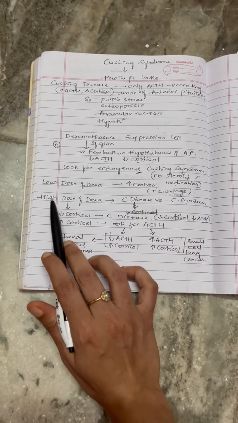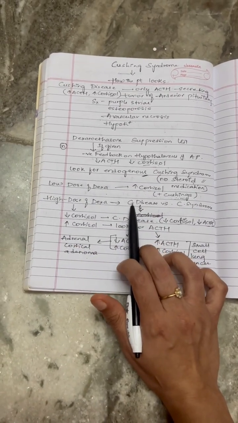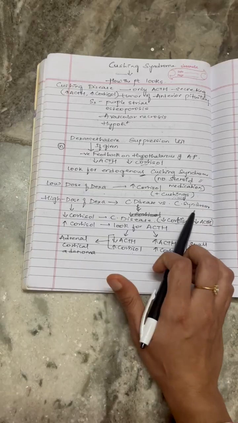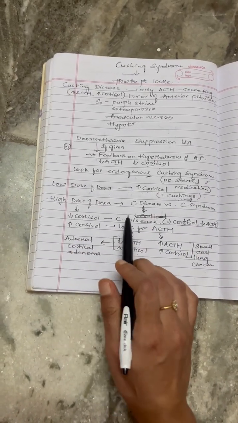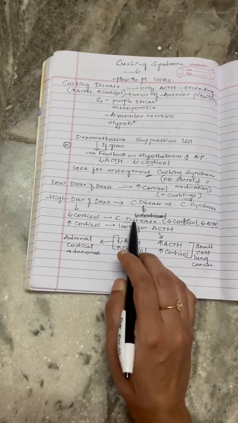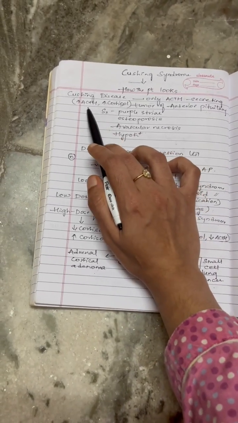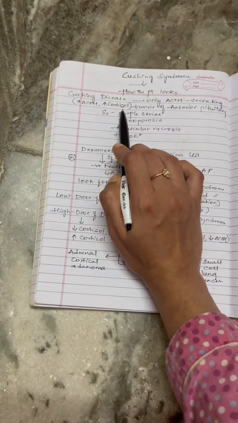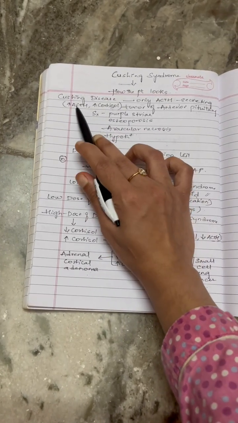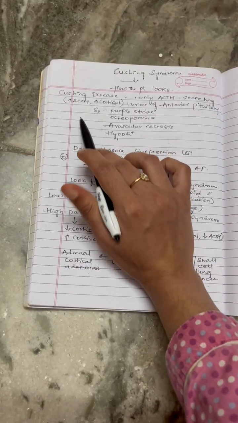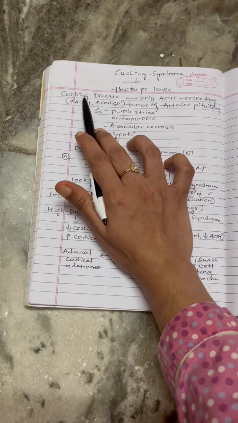So next you need to do the high dose of dexamethasone. This helps us to differentiate between Cushing's disease and Cushing's syndrome. When there is a decrease in cortisol, that says that it is a Cushing disease. Normally when you go for diagnosis of Cushing disease, there will be an increase in ACTH and an increase in the cortisol. As you know that it is an ACTH secreting tumor, your ACTH will be high and it follows with the increase in the cortisol. This is the normal criteria for diagnosis of Cushing disease.